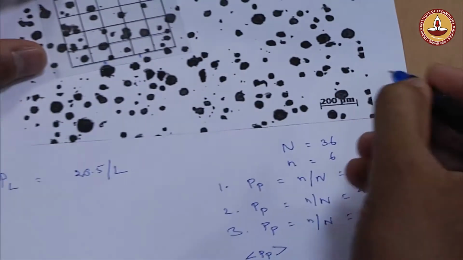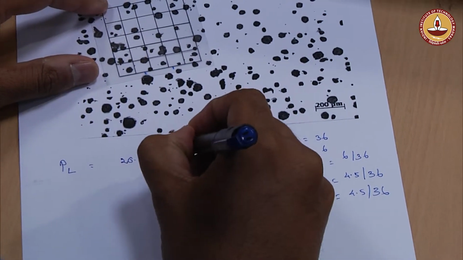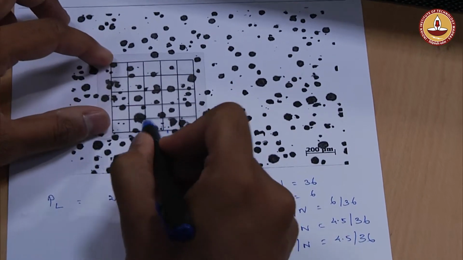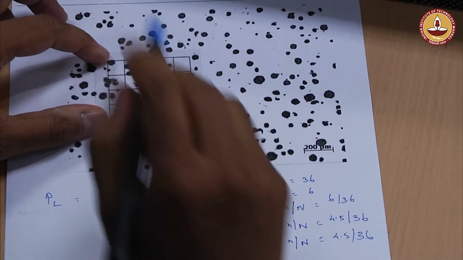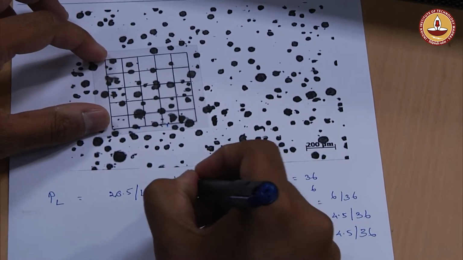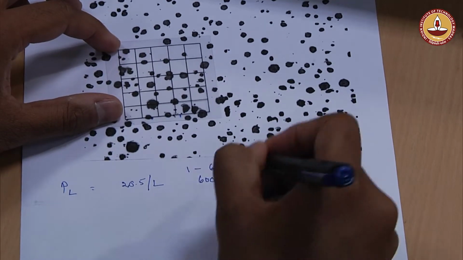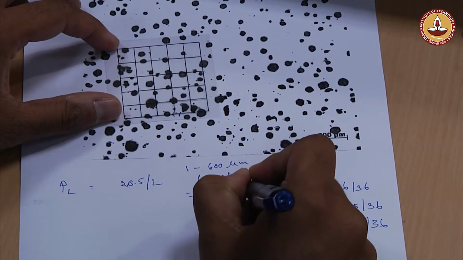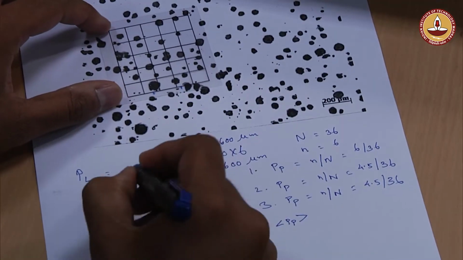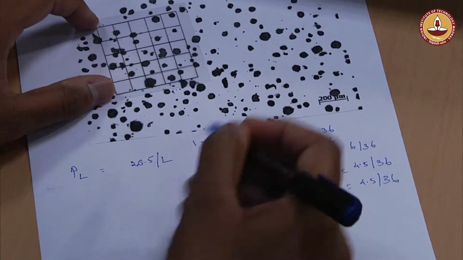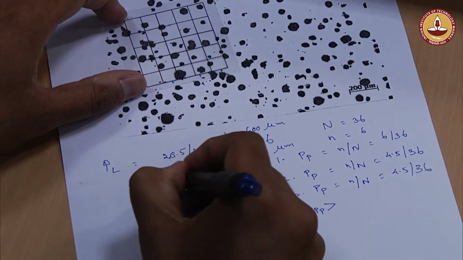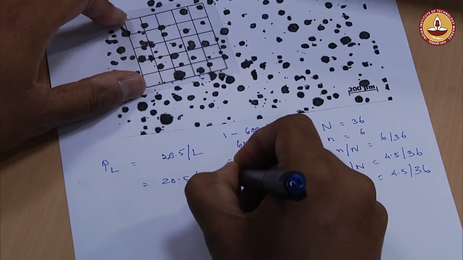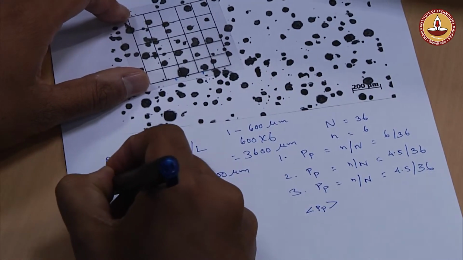So one line is 600 micron. We have used 6 lines, so 600 into 6 is equal to 3600 micron, the total length. So we put 20.5 divided by 3600 micron. This is event 1.